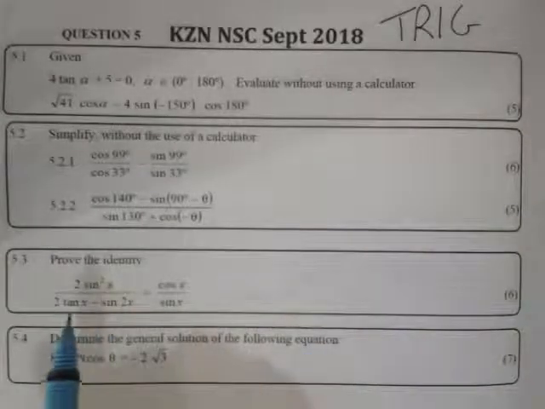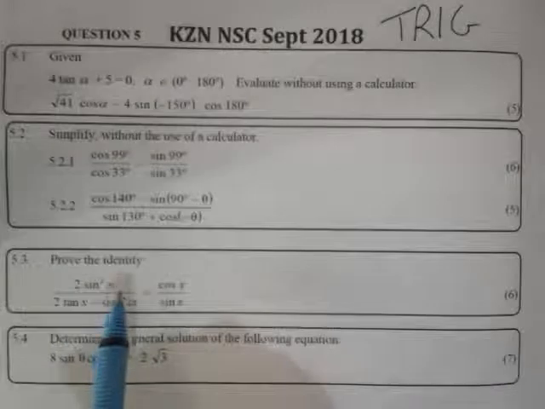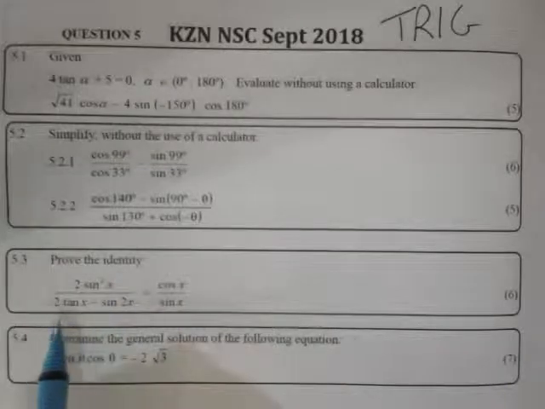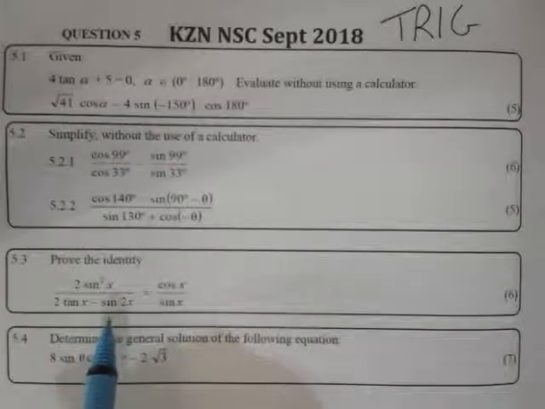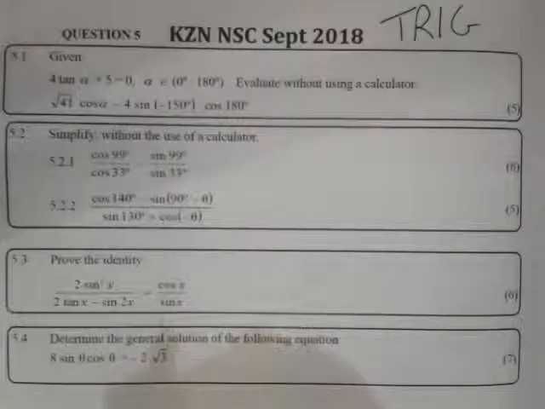Then prove the identity: 2 sine squared x over 2 tan x minus sine of 2x is cos x over sin x.